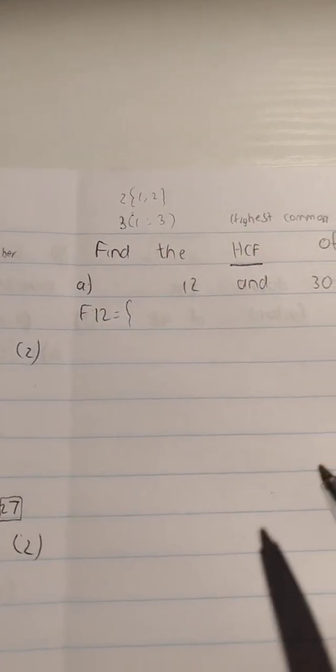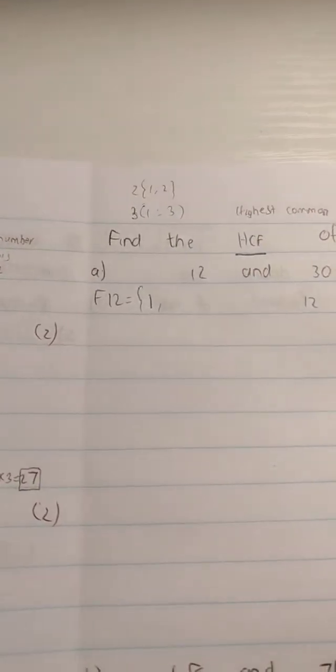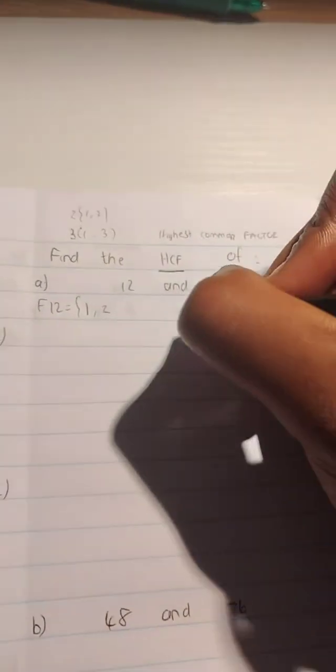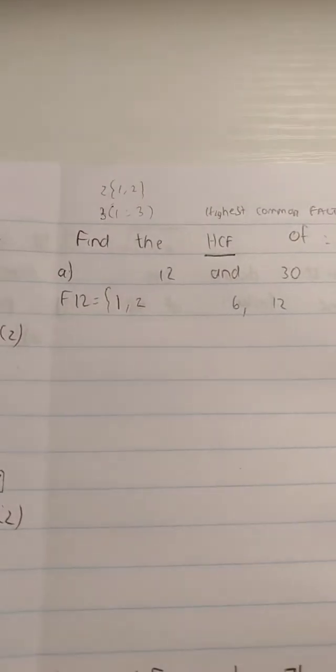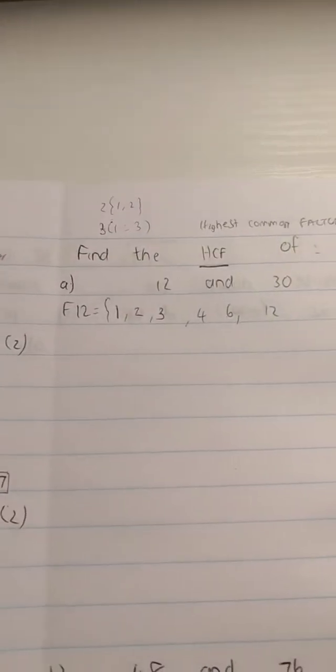By factors of 12, we mean the numbers that go into 12 and leave no remainder. The first factor of 12 is 1. 1 goes into 12 twelve times. After 1, you have the natural number 2. 2 does go into 12. How many times? 6 times. The next natural number 3 does go into 12. How many times? 4 times.